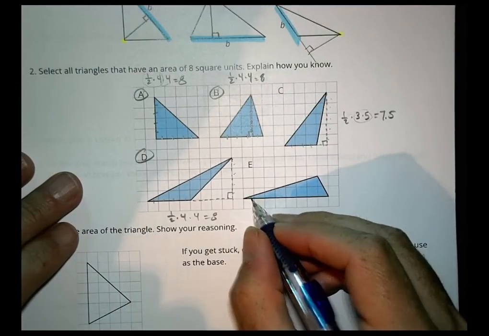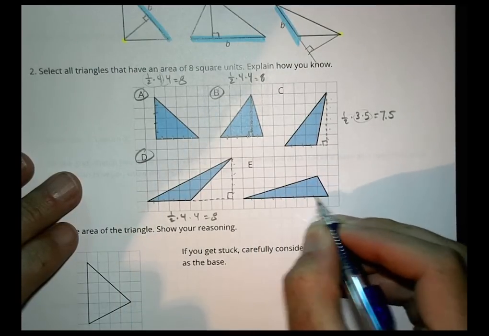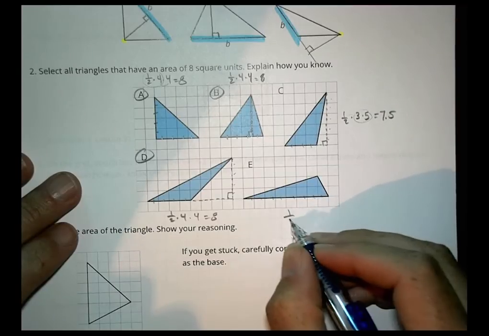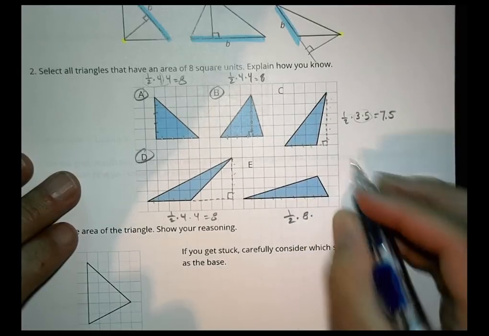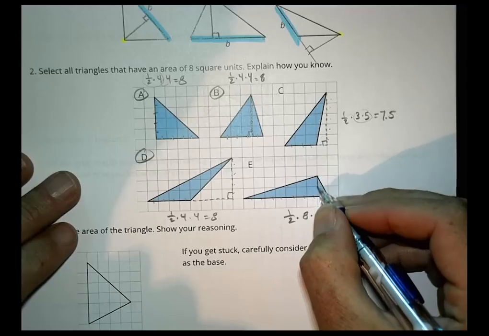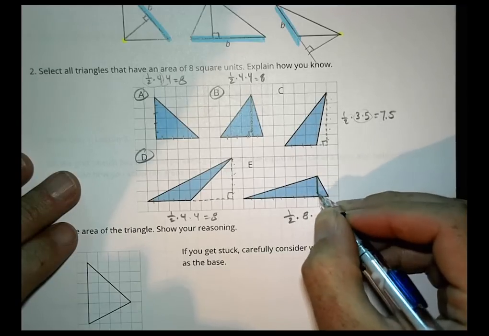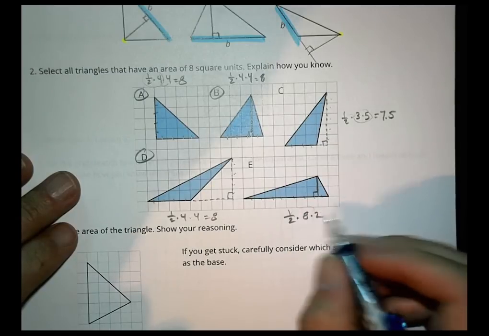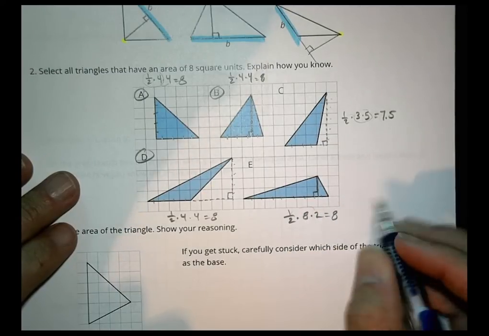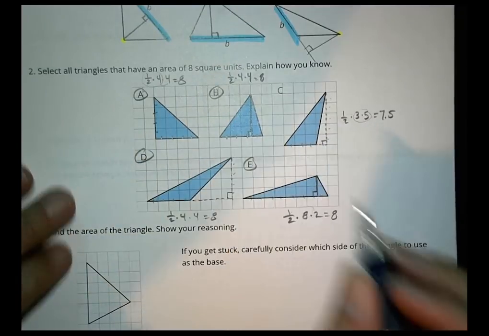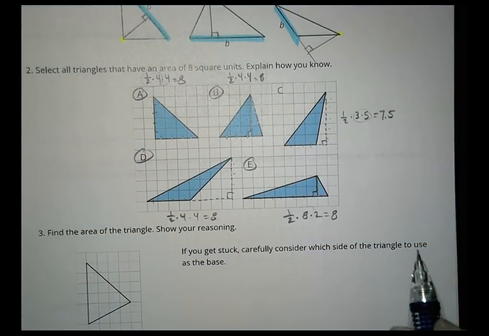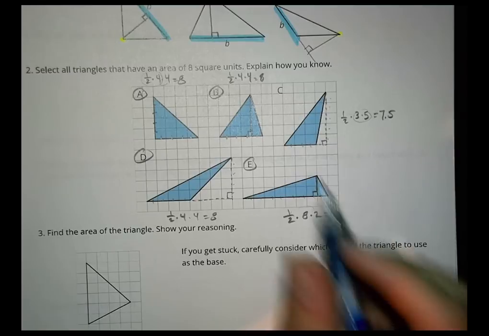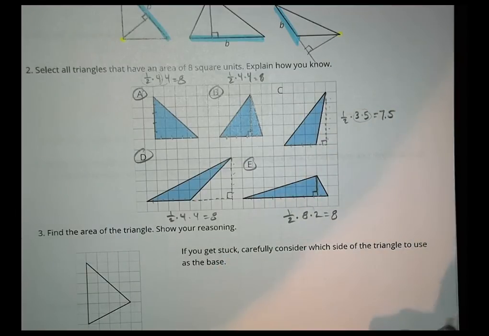And here we have a base of 1, 2, 3, 4, 5, 6, 7, 8 is our base. So 1/2 of 8 times the height, and there's my vertex. So I draw a height line there, which has a height of 2. And 1/2 times 2 is 1, times 8 is 8. And that one works as well. So most of them have an area of 8 square units, with the exception of C.